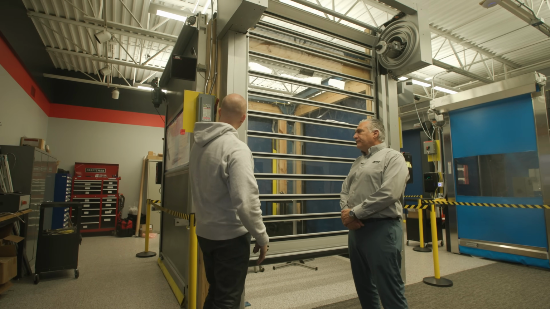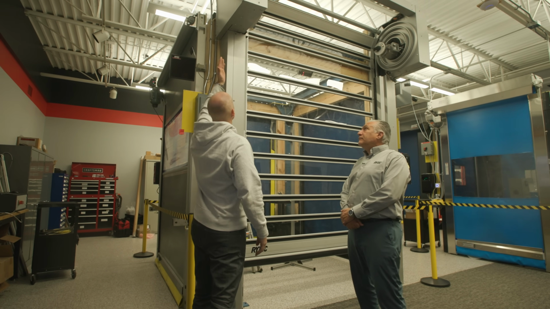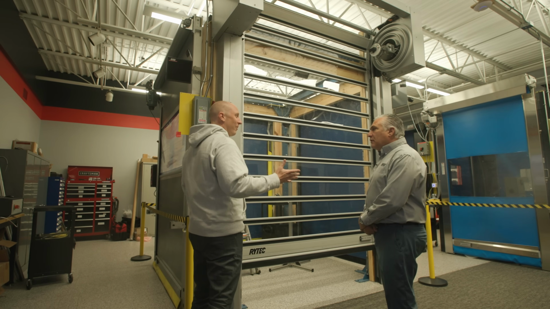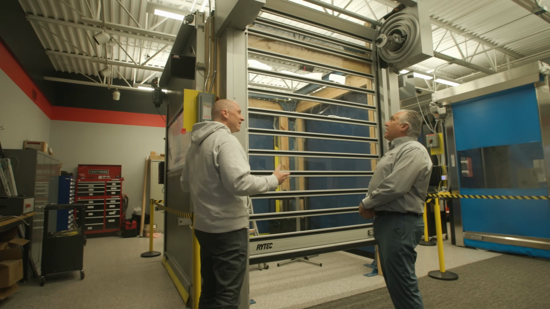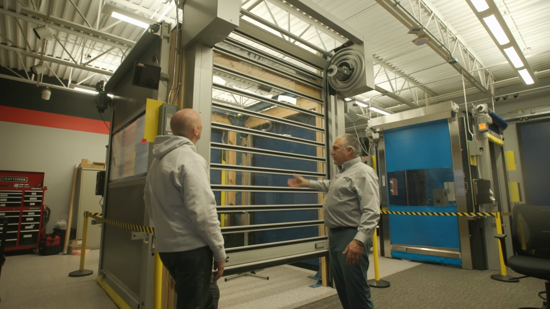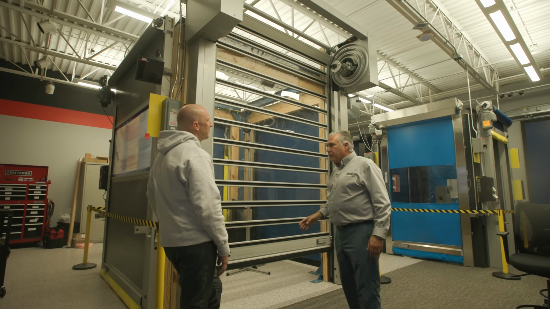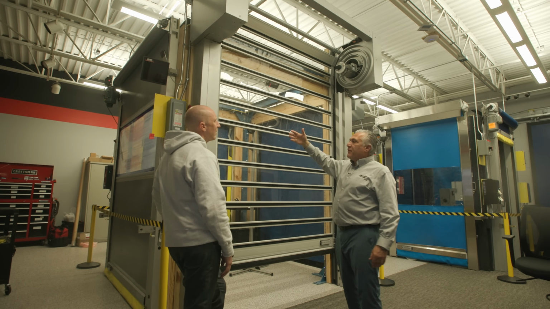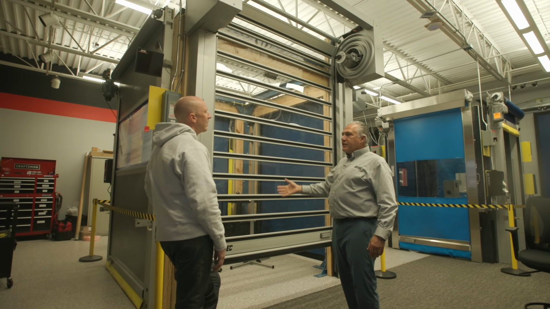So this will be on my wall, and it communicates to the brain upstairs. Correct. That's basically the door, in general, yes. We talked about the encoder, which keeps track of the door's position throughout its movements, whether it's powered or not. So if we were to lose power on this door and move it, when you get the power back on, the door already knows where it is.